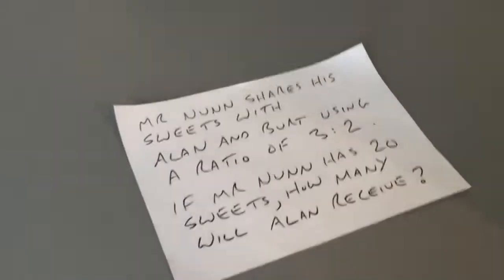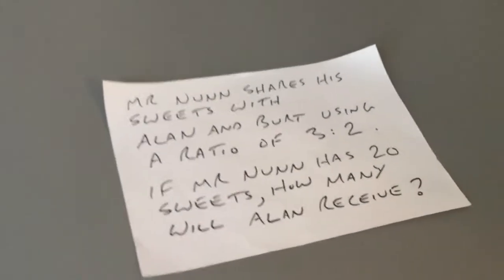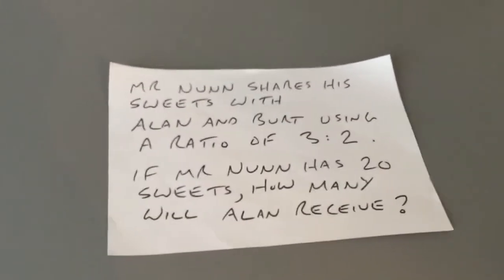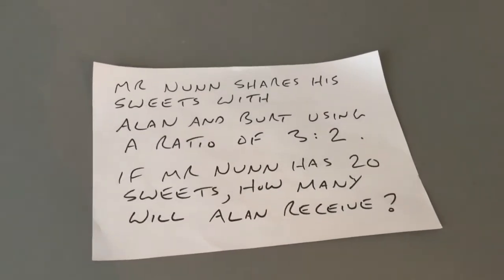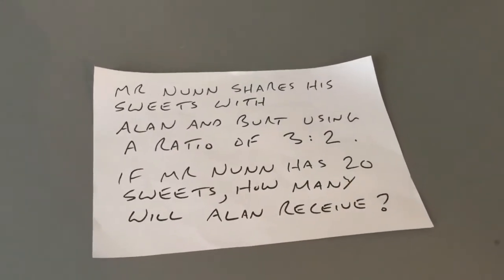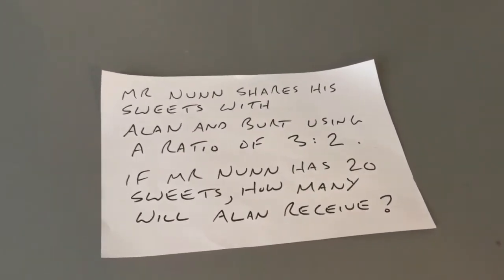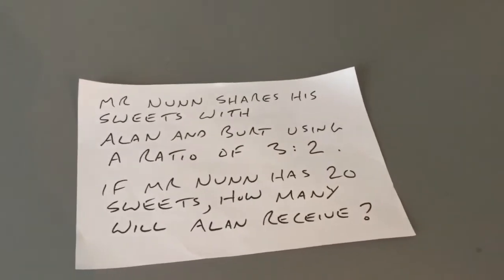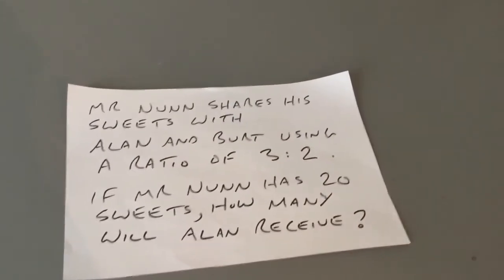Okay, let's see how we can use ratio to solve problems. Got a problem here I've made up. Mr Nunn shares his sweets with Alan and Bert using a ratio of 3 to 2. That means for every 3 that Alan gets, Bert gets 2. Now, if Mr Nunn has 20 sweets, how many sweets will Alan receive?